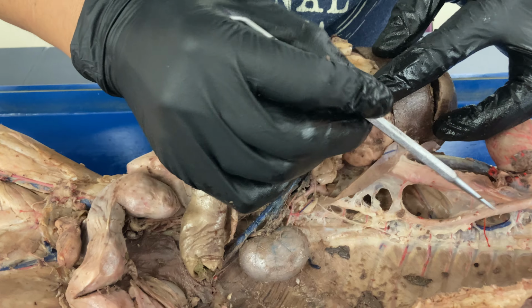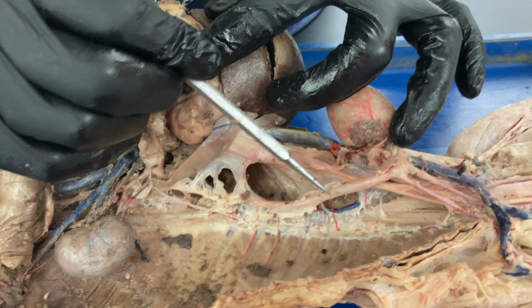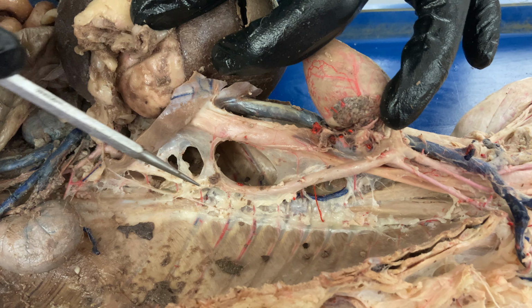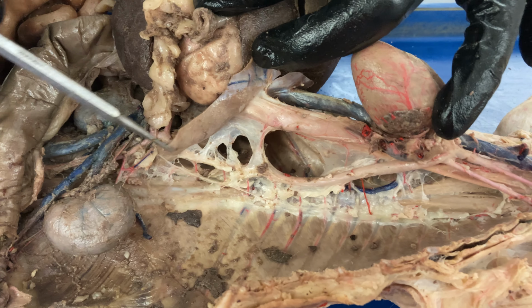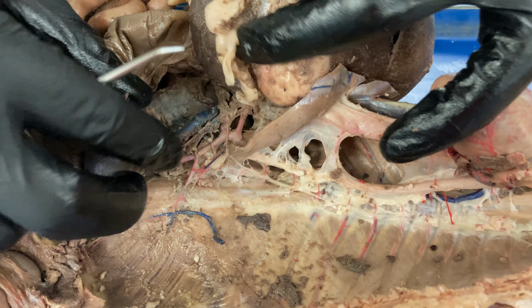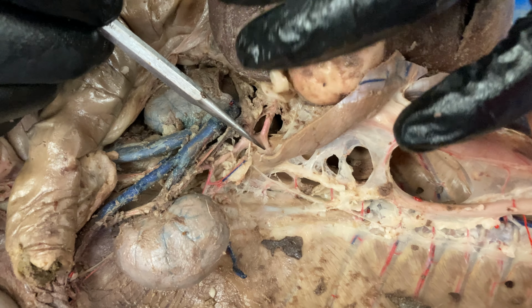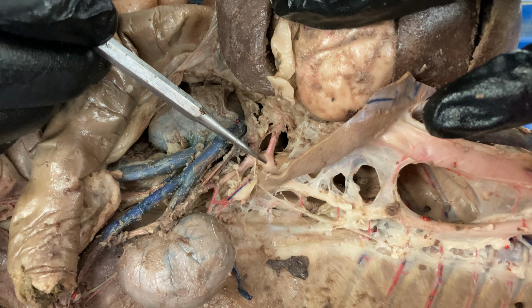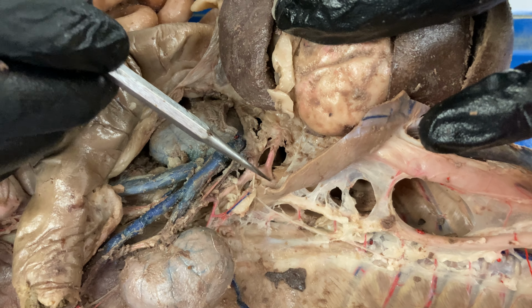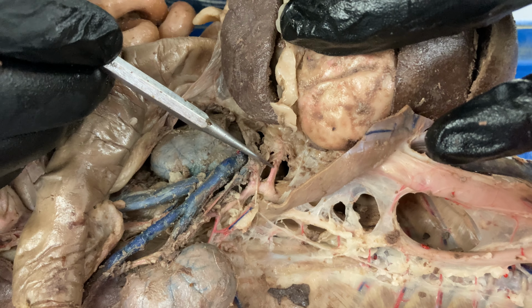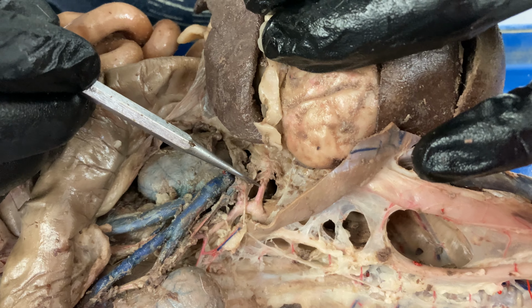So we're going to see the descending aorta as it comes down right here. Here's our diaphragm, so it pierces through the diaphragm. Here's the piercing right there, okay? And so it enters into the abdominal cavity. The first branch, as we enter into the abdominal cavity, which is this one, this would be your celiac trunk.